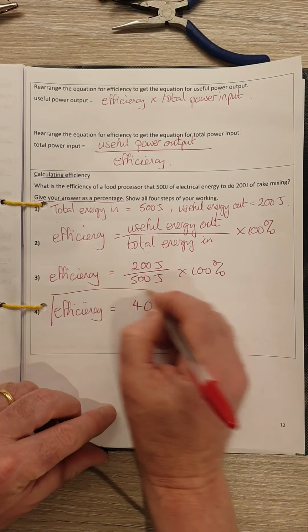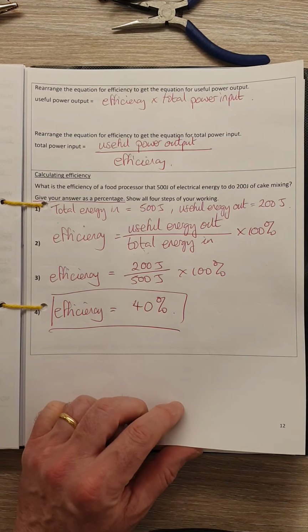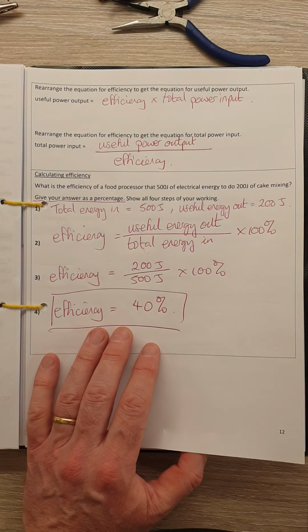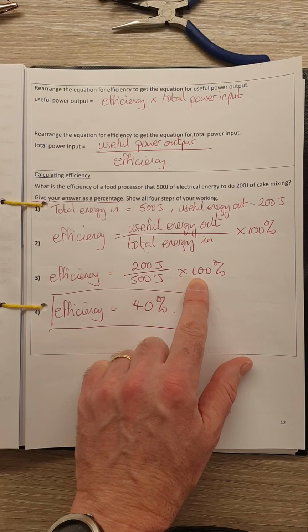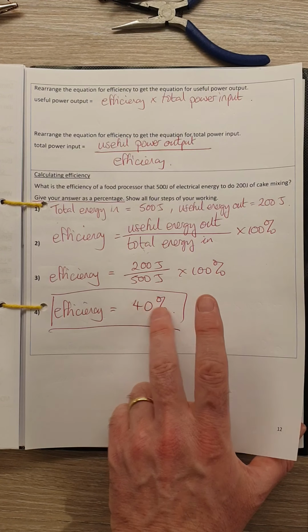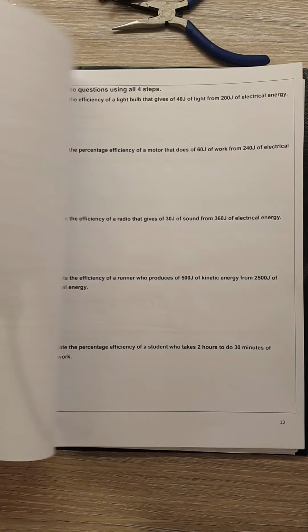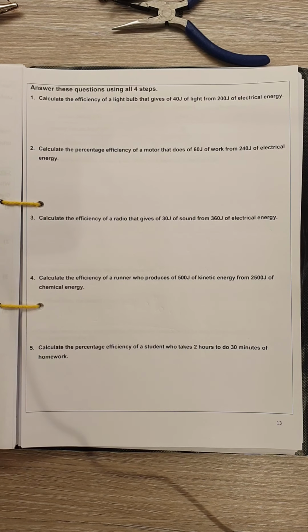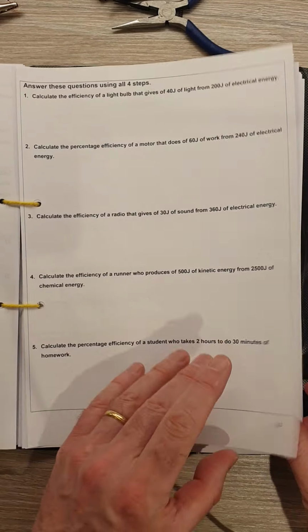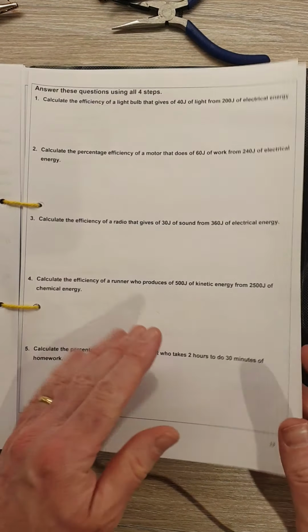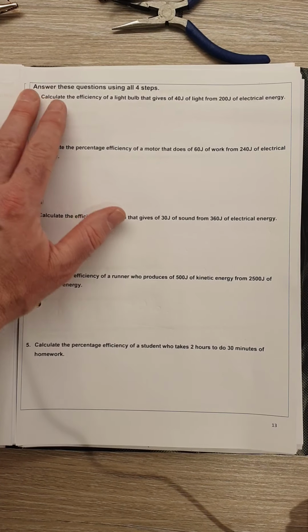Okay, now I'm happy with that answer. Can't be 100% sure it's right, but it is less than 100%. So that's what we would expect, an answer less than 100%. Okay, so we've got a number of other questions to answer. So we're going to work our way through these. I'm just going to stop the video here and I'll work through the answers.